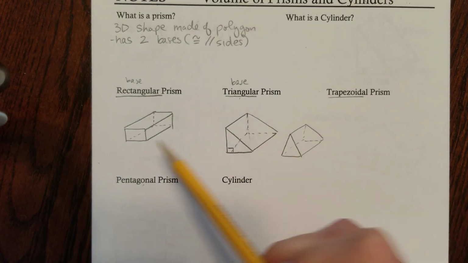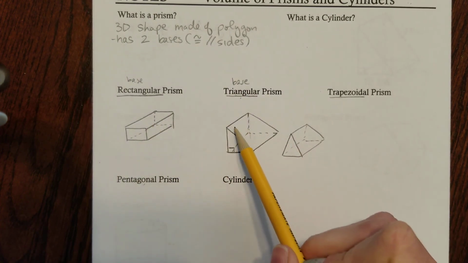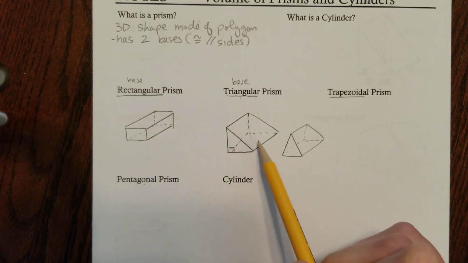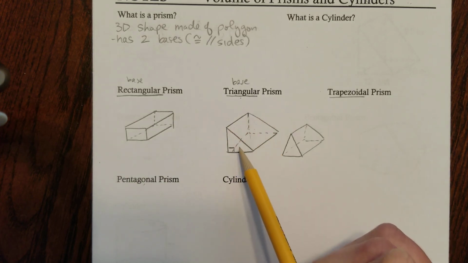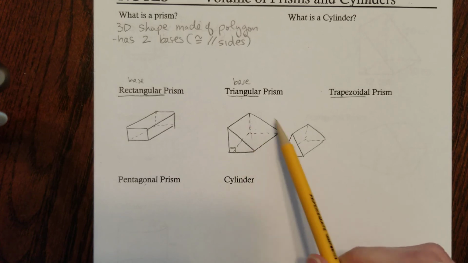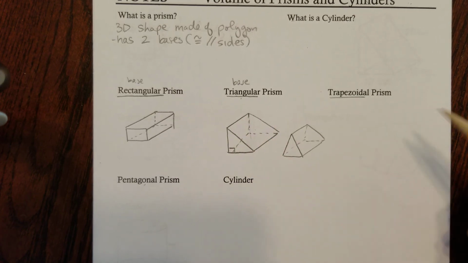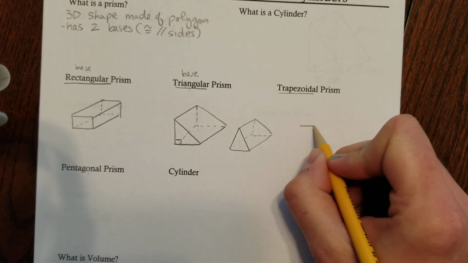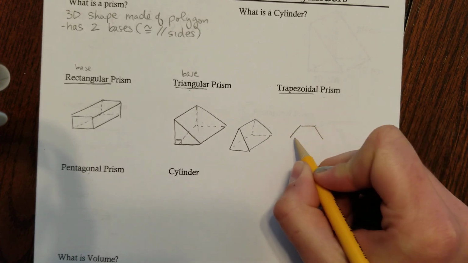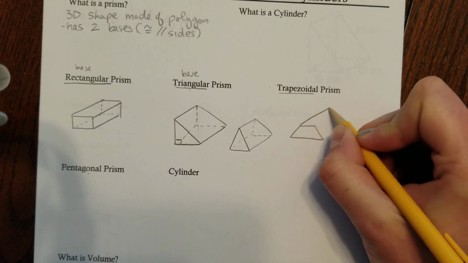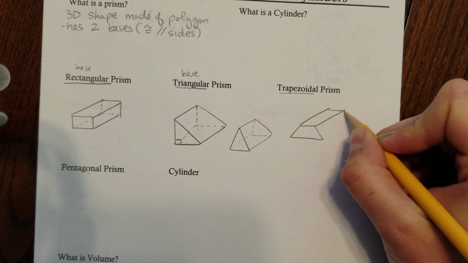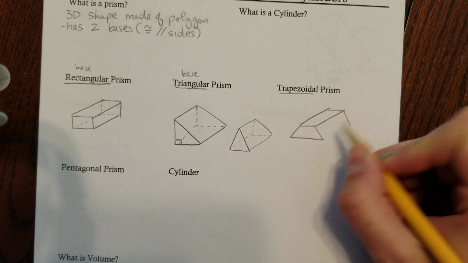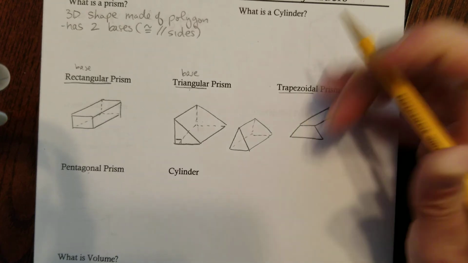If you notice in both of these pictures so far, all of the other sides, the ones that are not the bases, those are called faces. Do you see that they're all rectangles? So let's see if that happens in a trapezoidal prism as well. In a trapezoidal prism, we would need to start out with a trapezoid. Now I have lots of practice drawing these, so don't stress out if you are struggling.